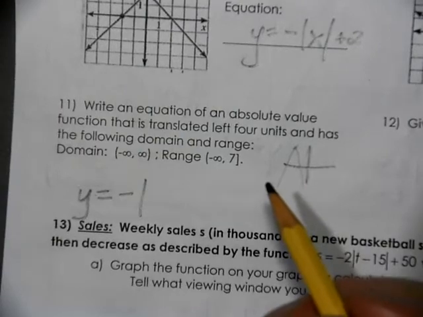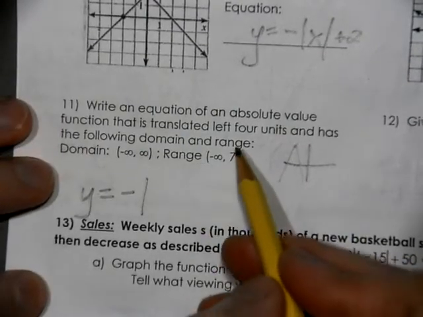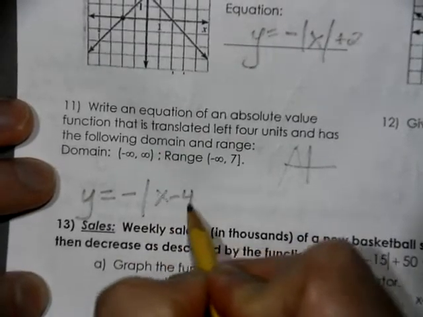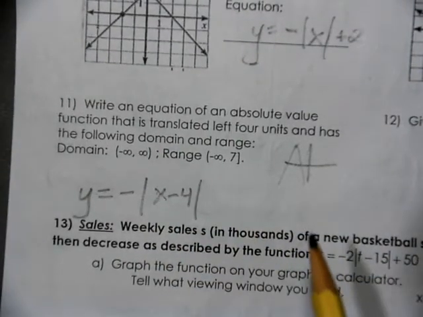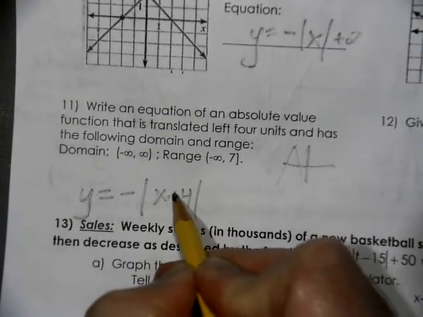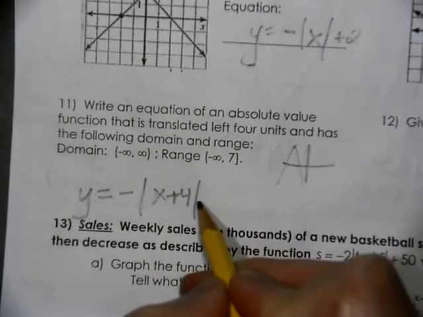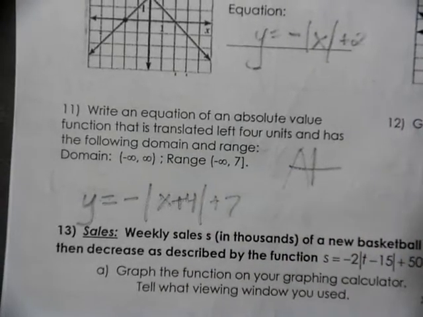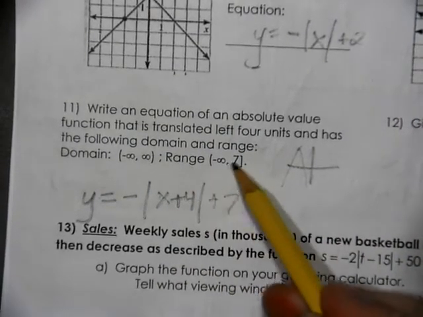To look at the translation of 4 units to the left, x minus 4, or actually, sorry, remember it's the opposite, x plus 4, and plus 7, because the range goes up to 7.